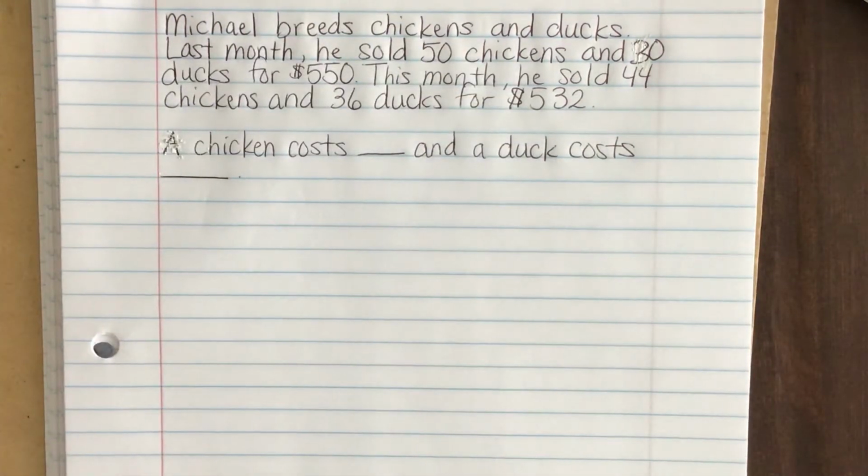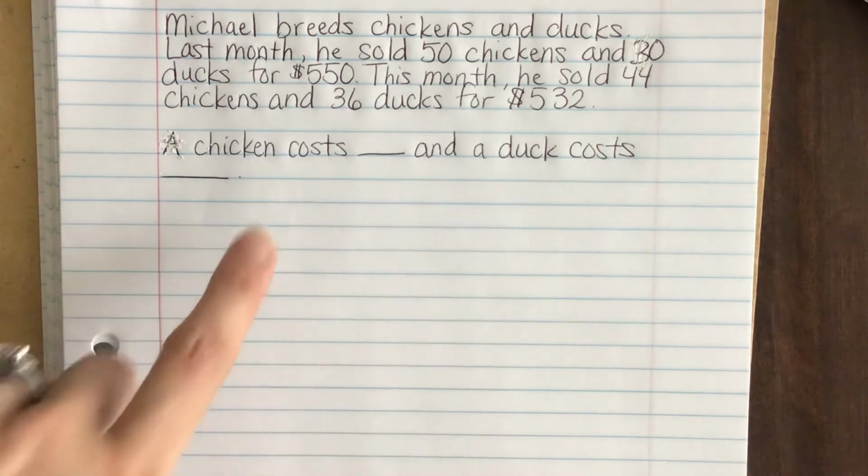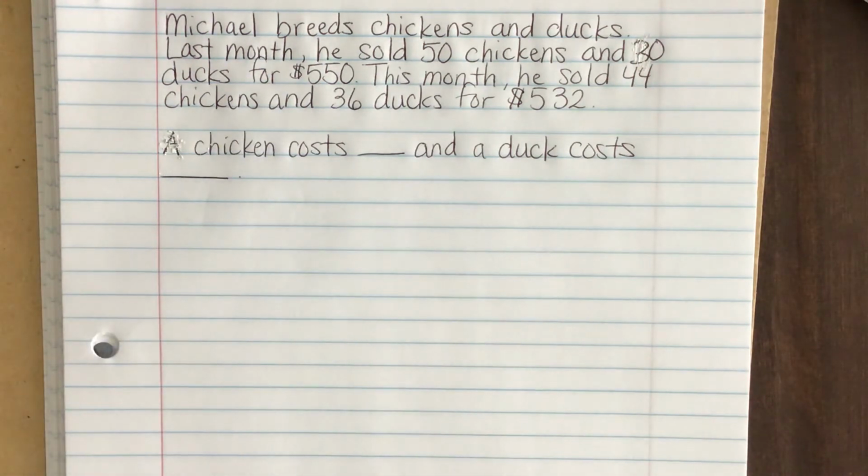Michael breeds chickens and ducks. Last month he sold 50 chickens and 30 ducks for $550. This month he sold 44 chickens and 36 ducks for $532. So it says a chicken costs blank and a duck costs blank. Well, when they do this, they're basically setting it up for you so you already know what your two unknowns are.